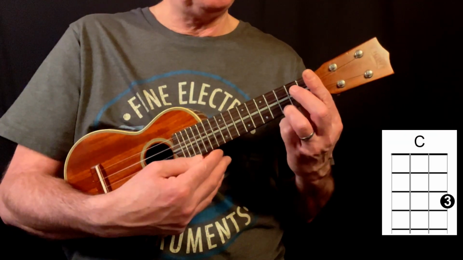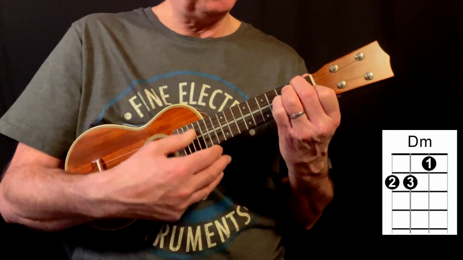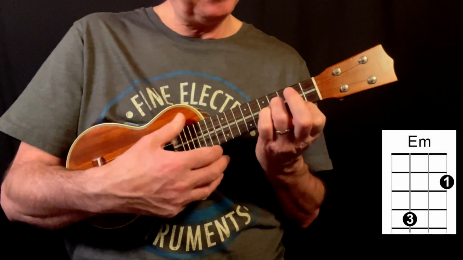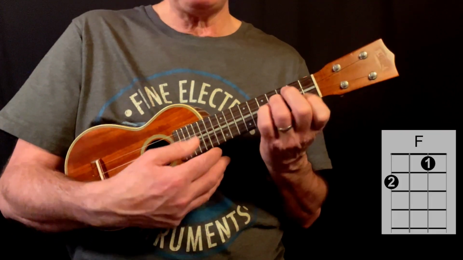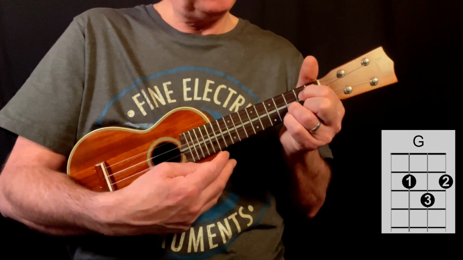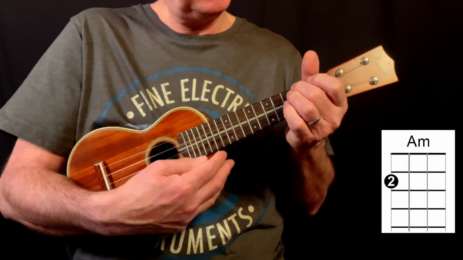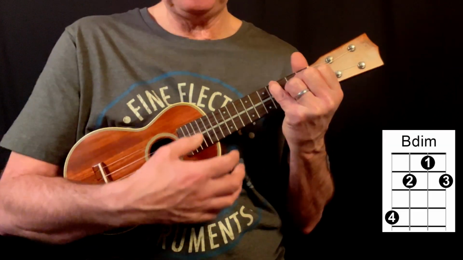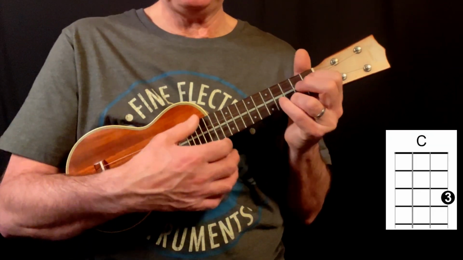C, D minor, E minor, F major, G major, A minor, B diminished, and C.